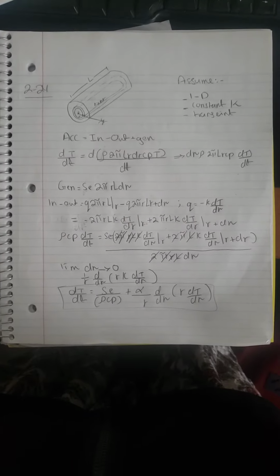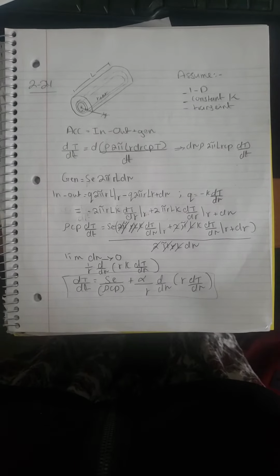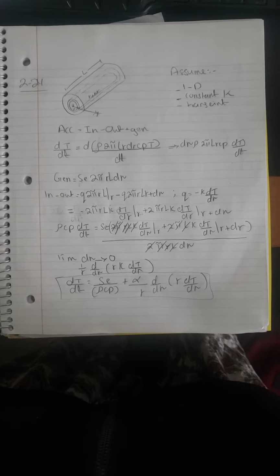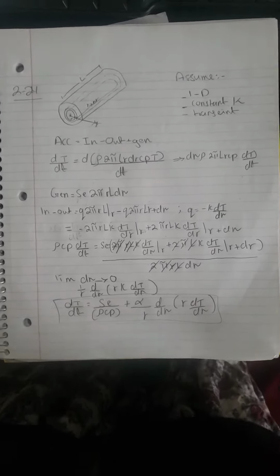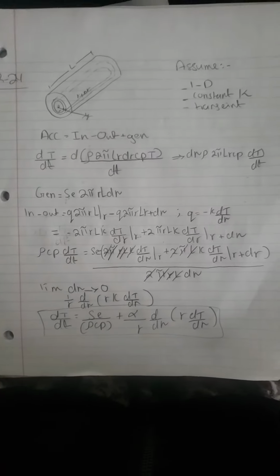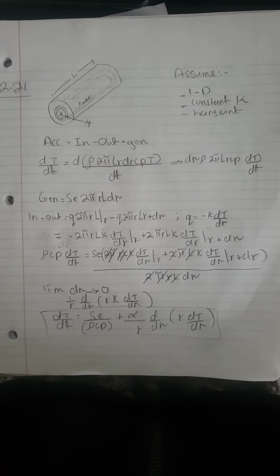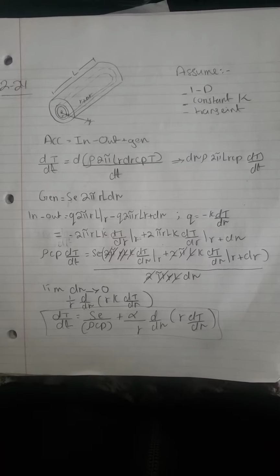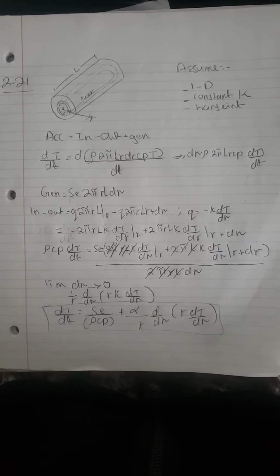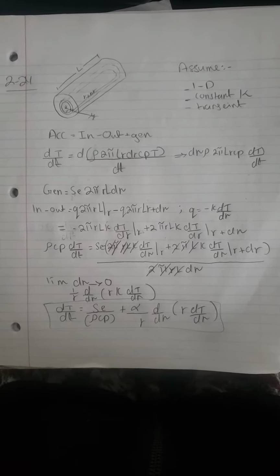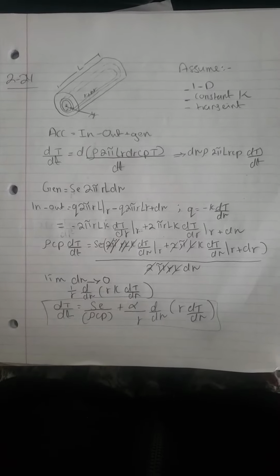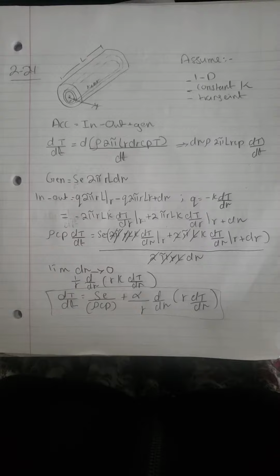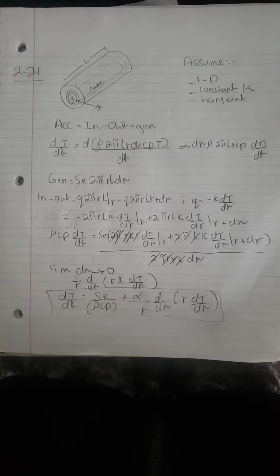Question 224 asks to derive the 1D heat conduction equation for a long cylinder. We assume 1D constant K transient. We have our energy balance. We expand the accumulation term, the generation term, and in and out, and then we put them all together and cancel out the constants. We take the limit as dr approaches 0, and we get our heat conduction equation for a long cylinder.